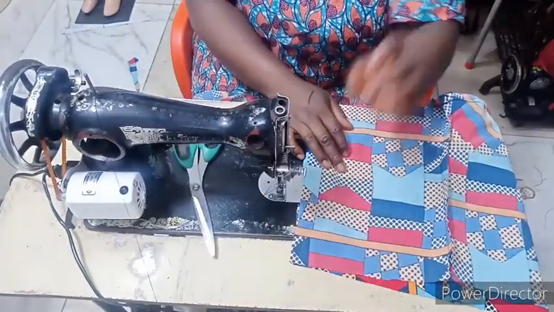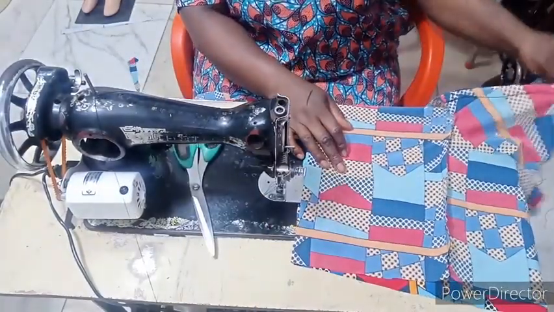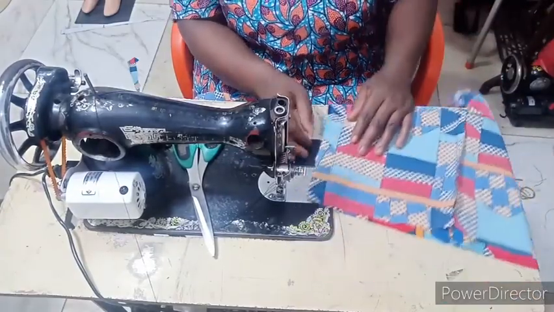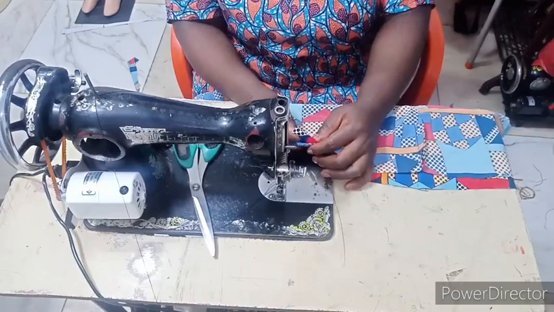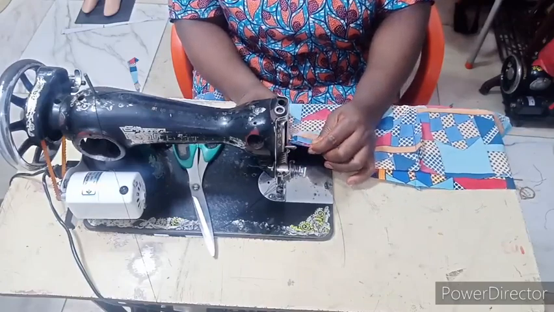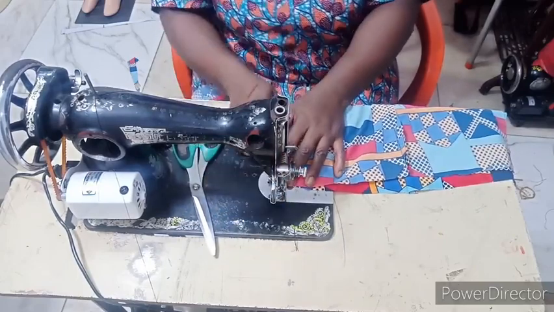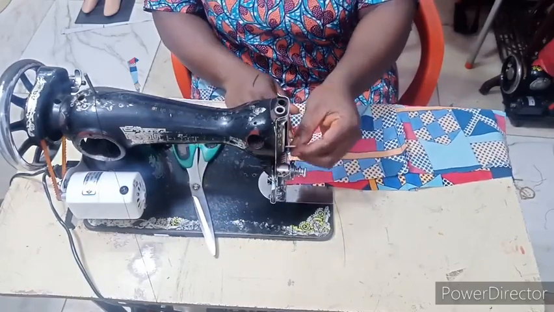So after joining the inseam, as you can see, I've joined the inseam. So I'll go ahead now to join the side seam with 1 inch, okay. So I'll join the side seam with 1 inch.